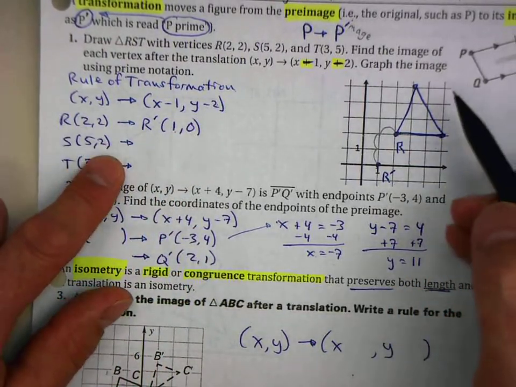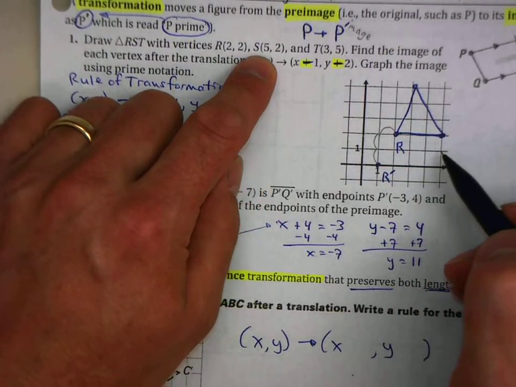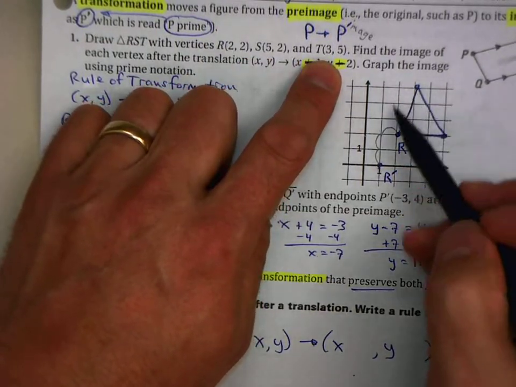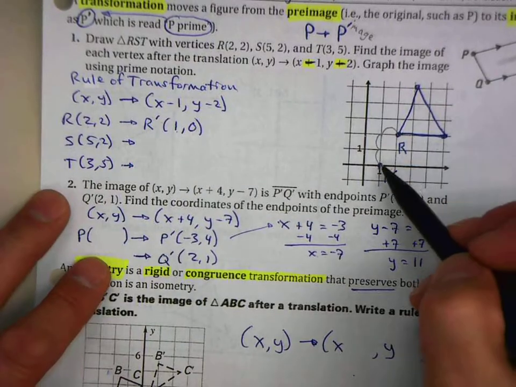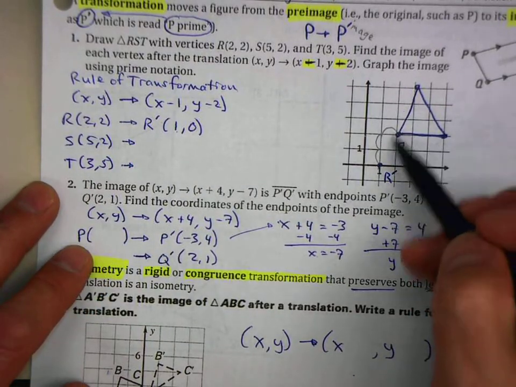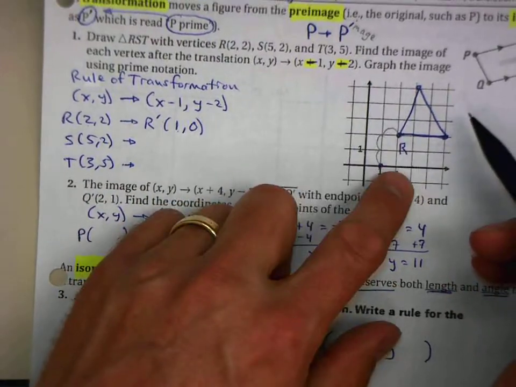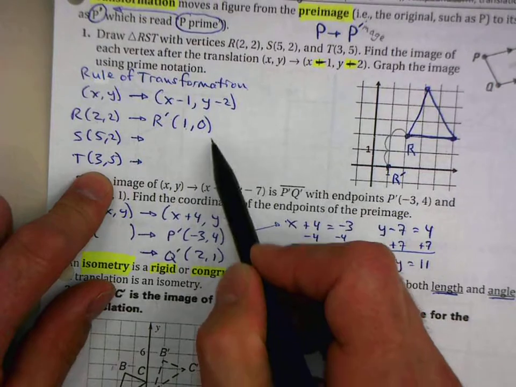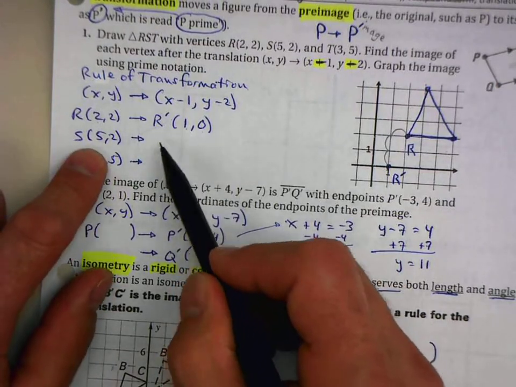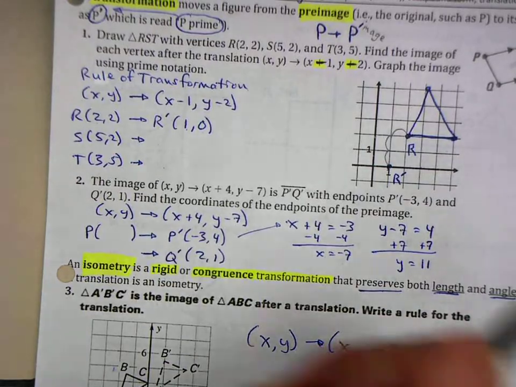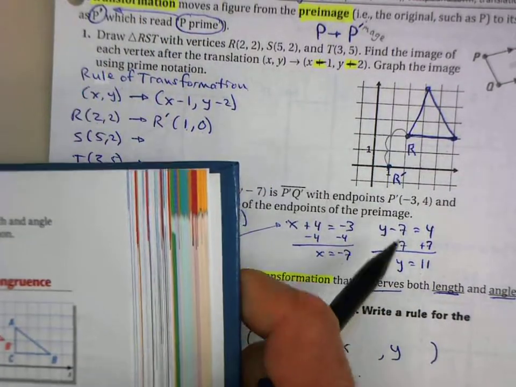So do the same thing for point S, and then also for point T. Label those here on the diagram, and then draw the image that it goes to, and there will be some overlap. That's fine, no big deal. And then fill in these other points here of what S prime is and what T prime is. So go ahead and pause the video and do that if you would please.